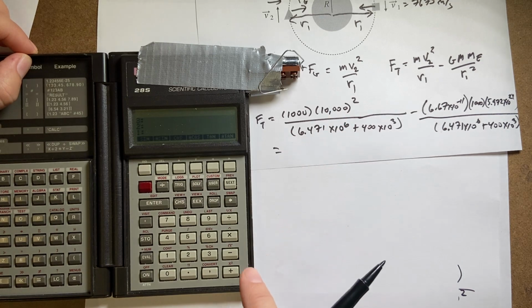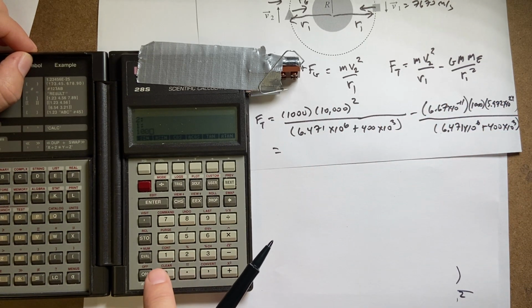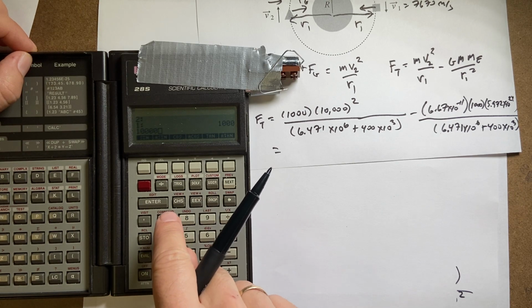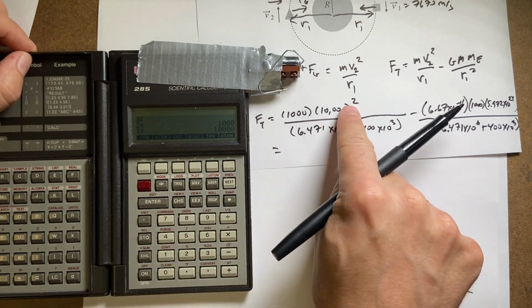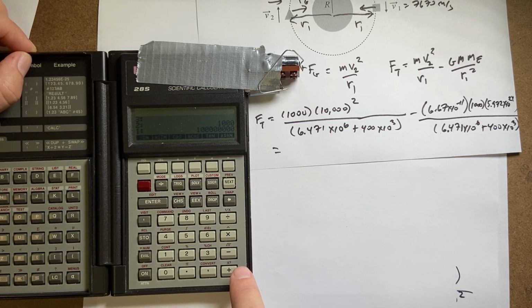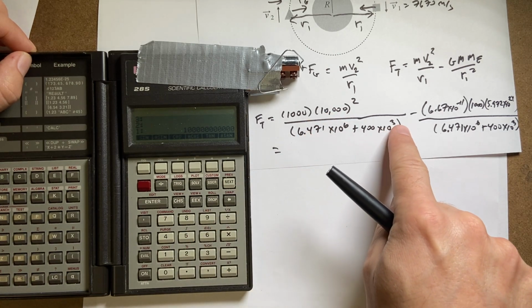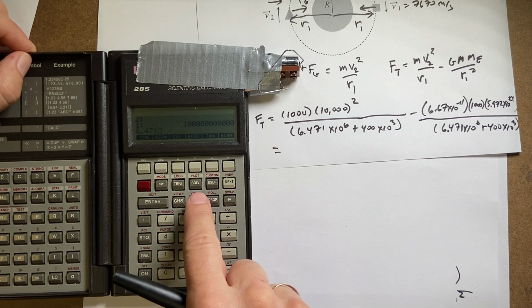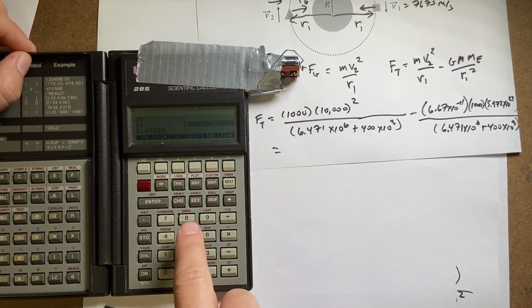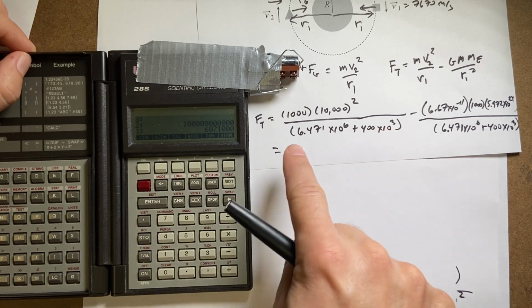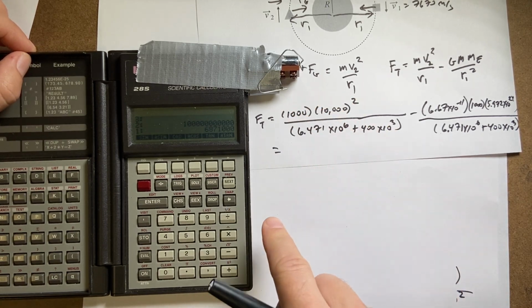Okay, so I'm just going to enter this in up here, and I'm not going to take shortcuts. 1,000, enter, 10,000, 1, 0, 1, 2, 3, enter, and then I need to square this. So it's going to be squared. And then I'm going to multiply them together. Now I need to find this thing down here. So it's 6.471 times 10 to the 6th, enter. This one, 400 times 10 to the 3rd, plus. Now I have that right there. I can divide my stuff up there by the stuff down there, divide.